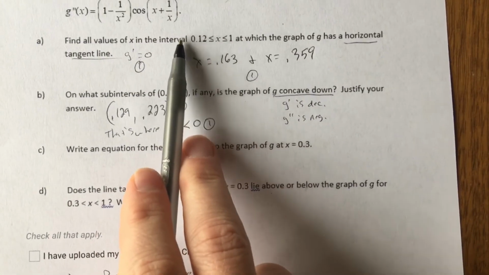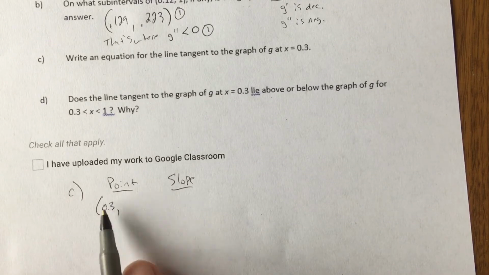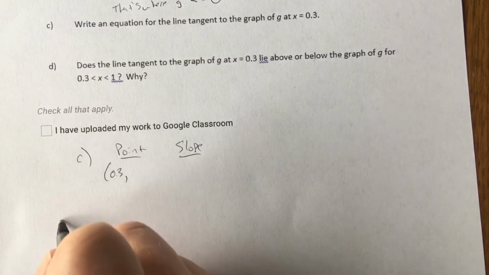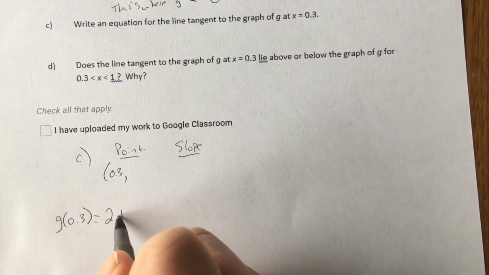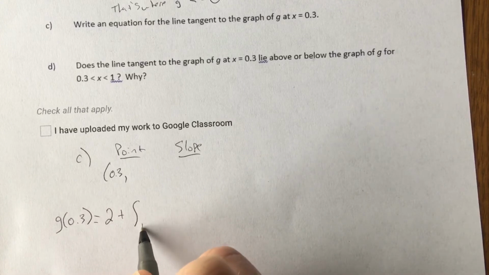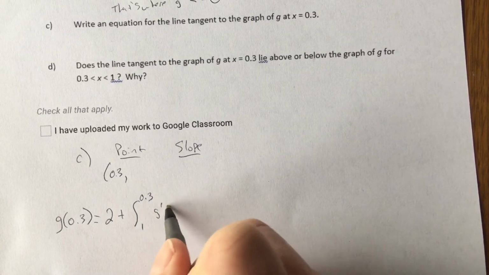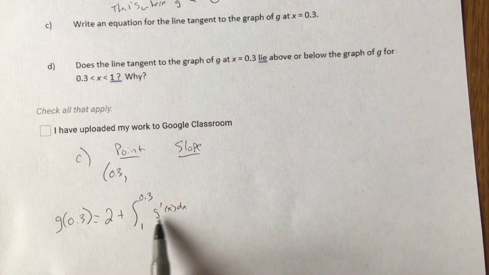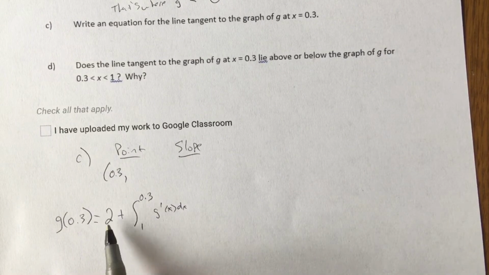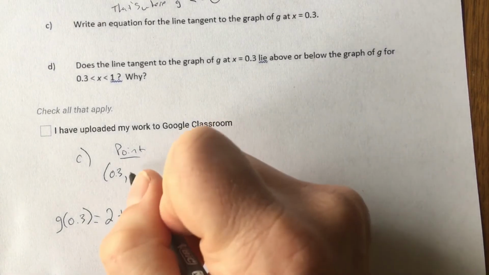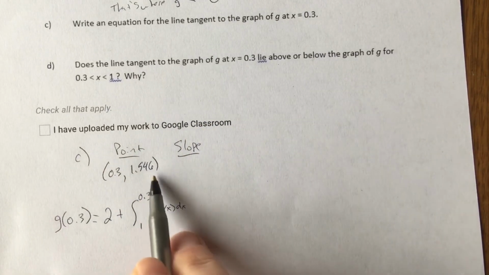What we were given was the y-coordinate at 1. So what we have to do is figure out what g equals at 0.3. In order to do that, we're going to say, all right, g of 0.3 is what it was at 1, which was 2, plus how it changed from that time to the time we want to go. So we have to actually set up an integral here of its derivative. It's a concept we've done before, but it just wasn't obvious that that's what you'd have to do in this problem, right? So if you set this up and you work it out, what you're going to get is 1.546, okay? And that's your value right there.